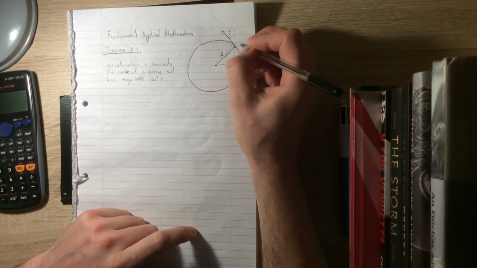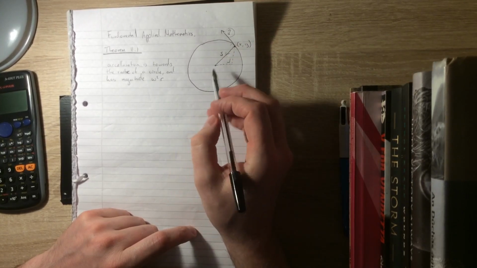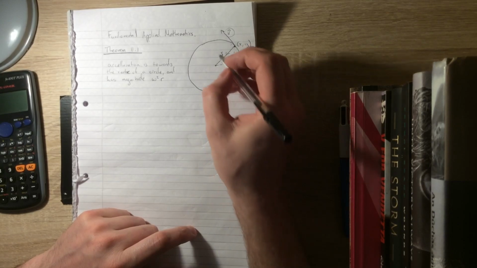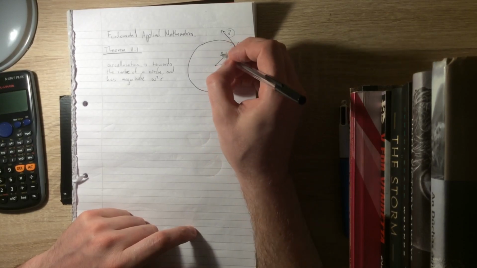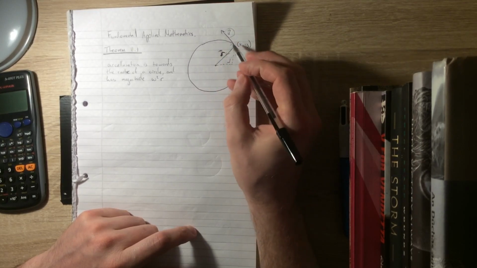I'm going to start off by saying this point up here on the circle is called xy. That's the position of the object moving in a circle, and that's labeled S. I should have labeled that R. S we are going to use for our position vector, so we'll see that in just a few minutes' time.